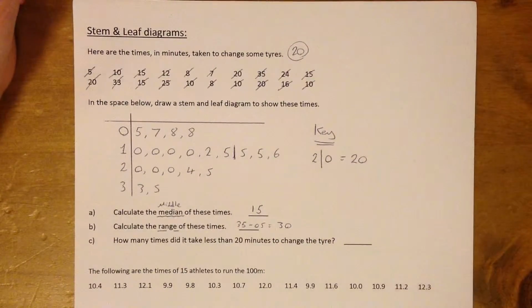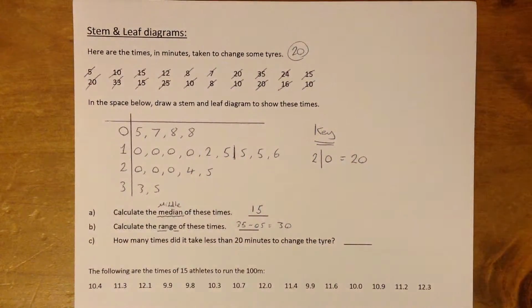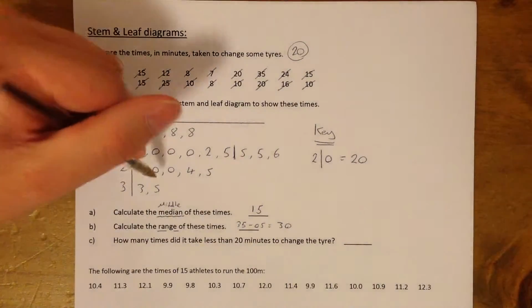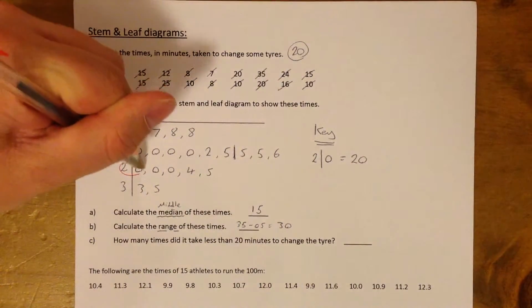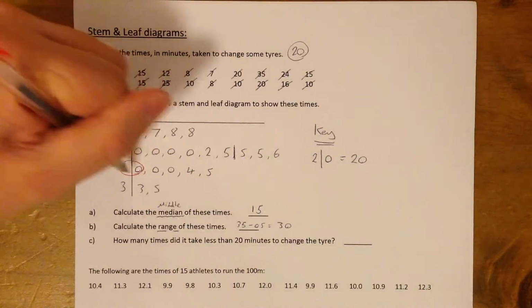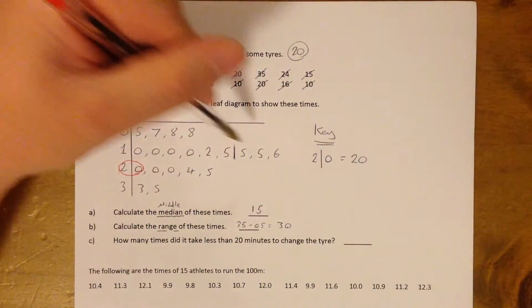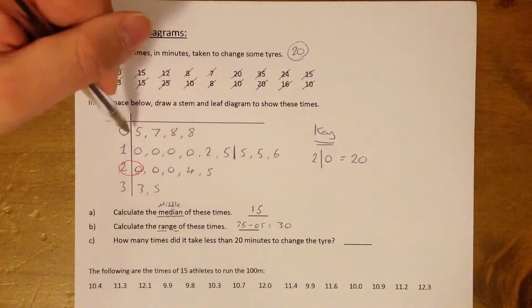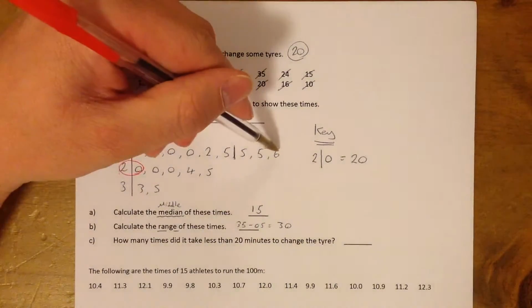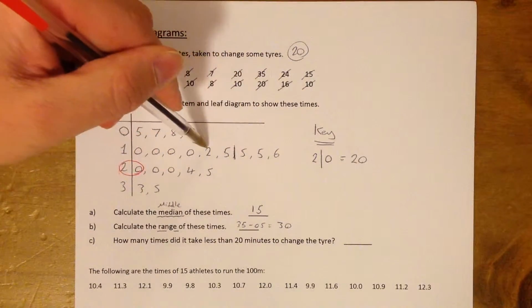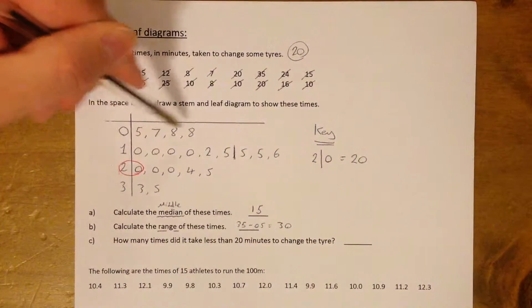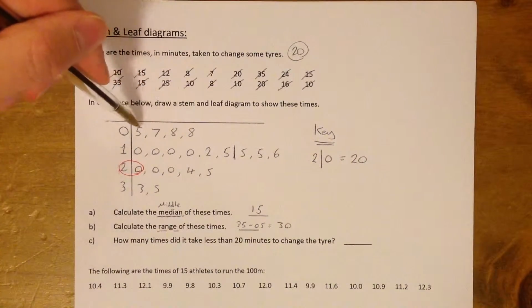And then finally, how many times did it take less than 20 minutes to change a tyre? Well, let's find 20 minutes. There's 20 minutes, as so is there and so is there. So here's 20, here's our cut-off for 20. So all of these tyres here got changed in less than 20 minutes. So 1, 2, 3, 4, 5, 6, 7, 8, 9, 10, 11, 12, 13.